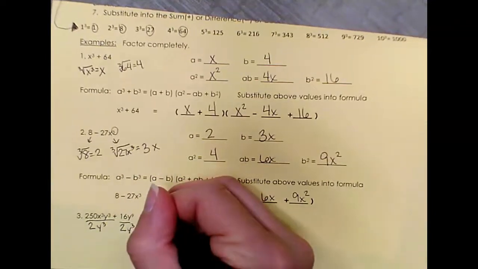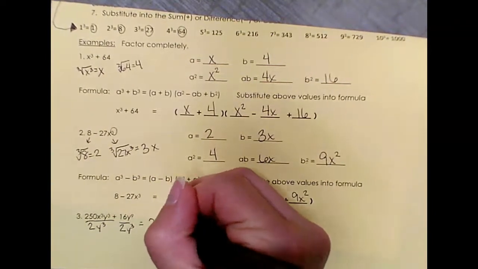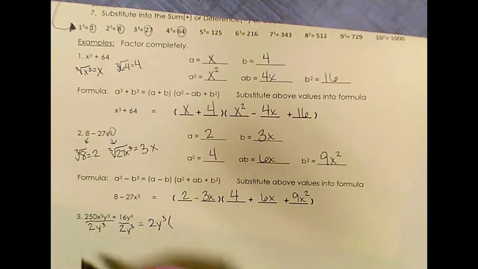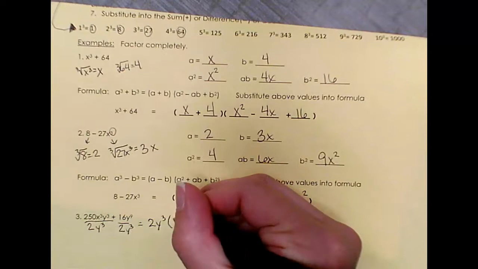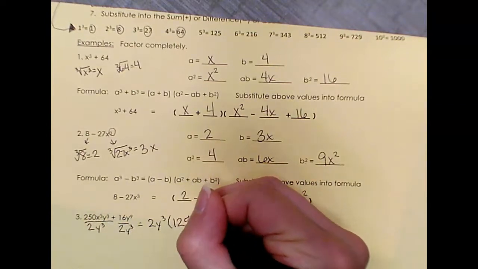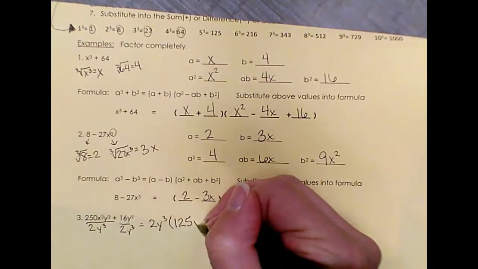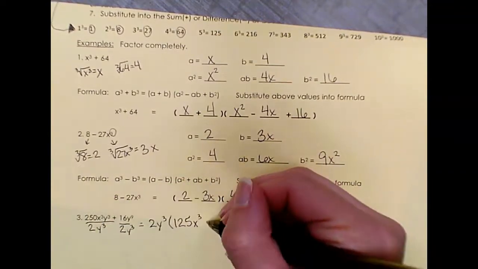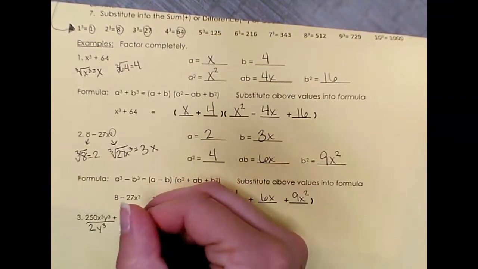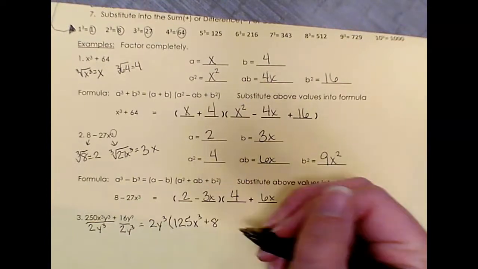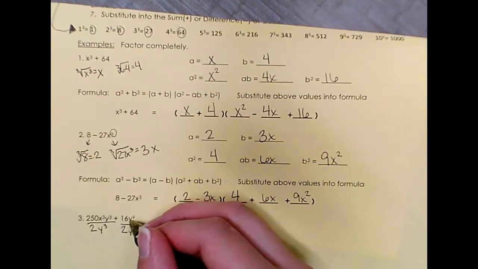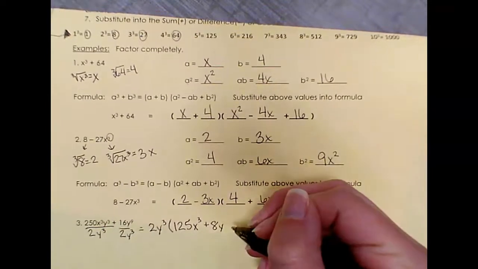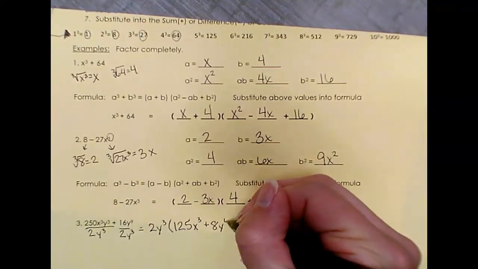So this is 2y cubed. 250 divided by 2 would be 125. x cubed is still there, but y cubed got taken out in the GCF, plus 16 divided by 2 is 8. And y to the power of 9 over y to the power of 3, that's y to the power of 9 minus 3, which is 6.